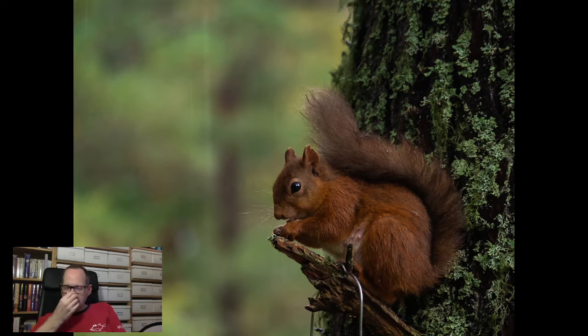So I think this was taken at 1/250th. I used a big aperture because I didn't want to get a very noisy picture. Luckily, squirrels are quite cooperative, or at least this one was, and turned side on. So depth of field wasn't a big issue.